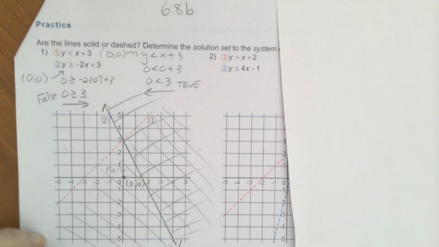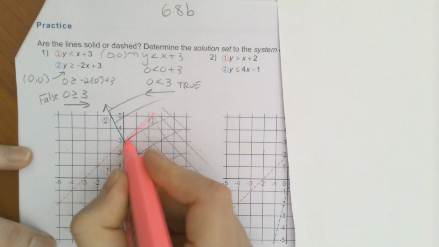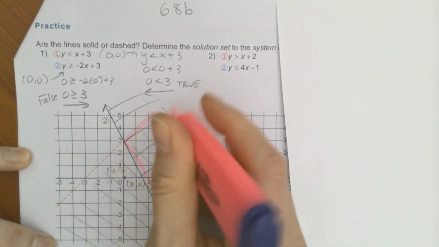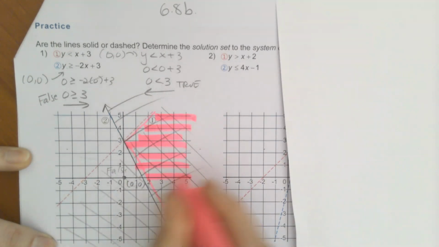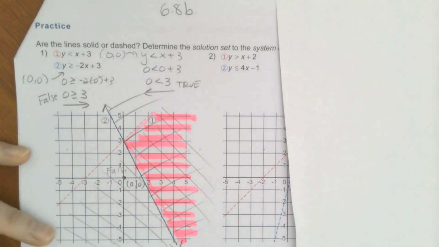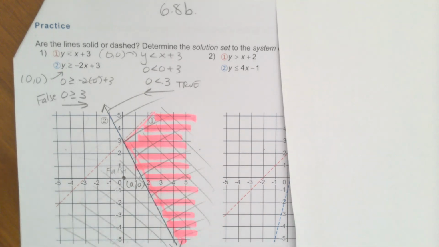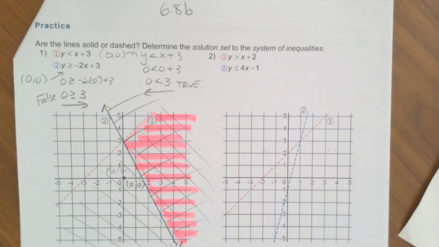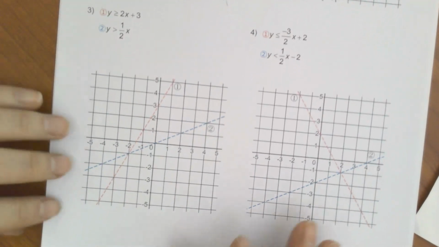Now I have to go, okay, what area has been shaded twice? And I can see here, all of this area has been shaded twice. So this is my solution set, because that area has been shaded twice. Now let's do another one. Let's do number 3.